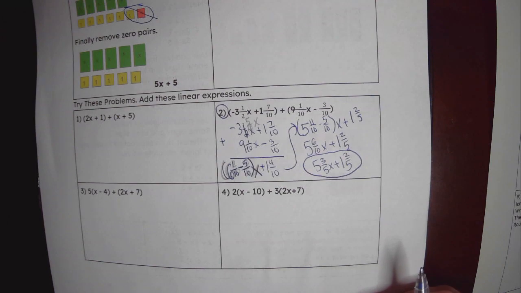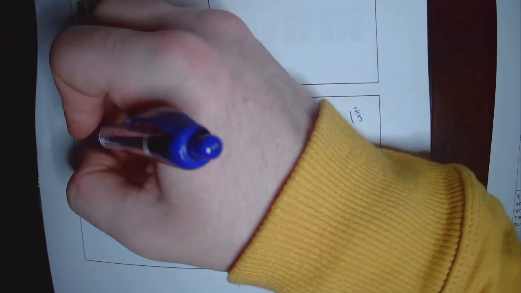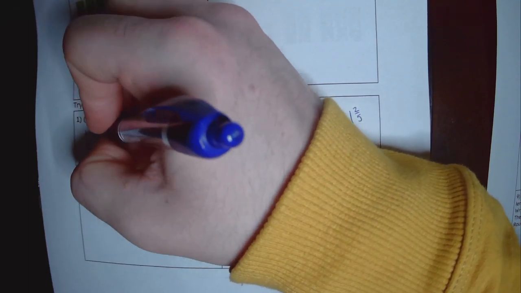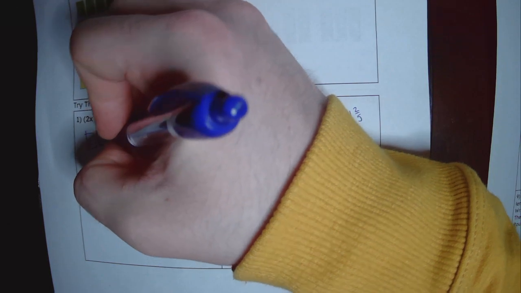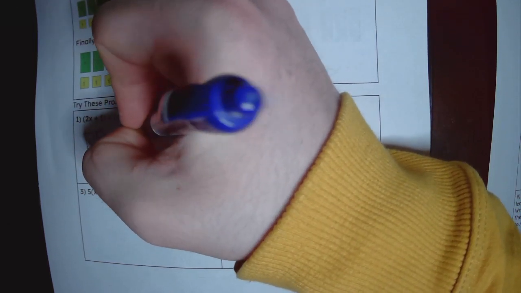Okay, now let's try the first one. You can use models, or you can use, I'm going to use models, x, 1, x, and then little squares.